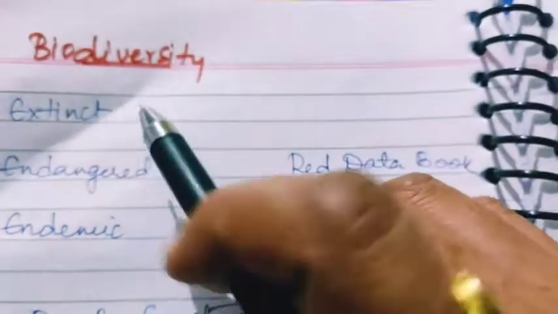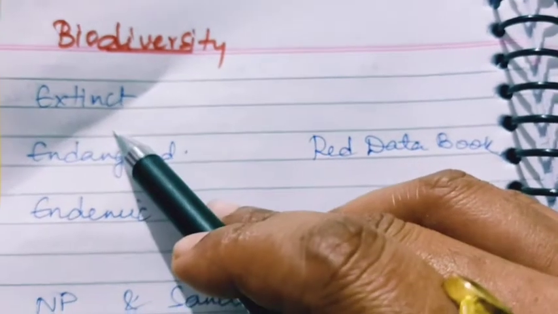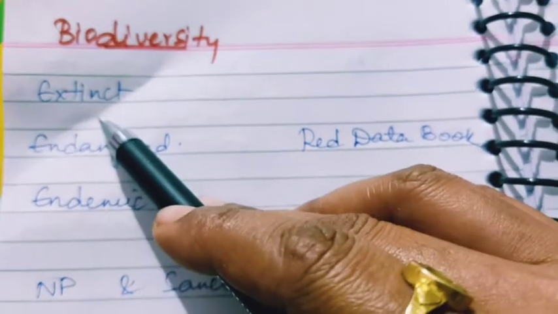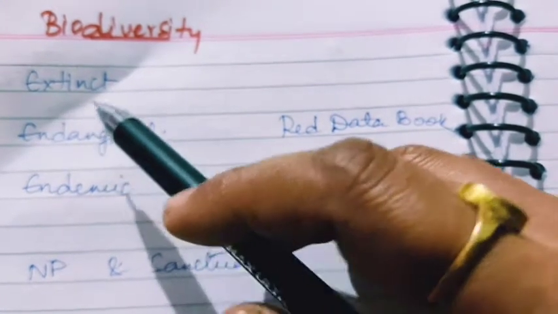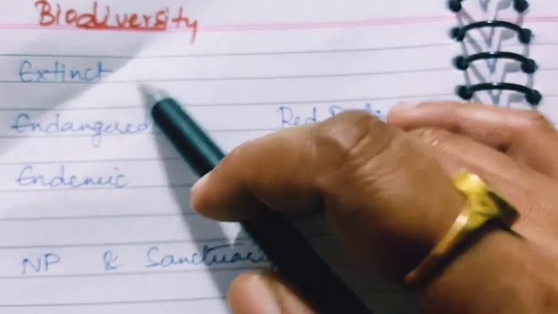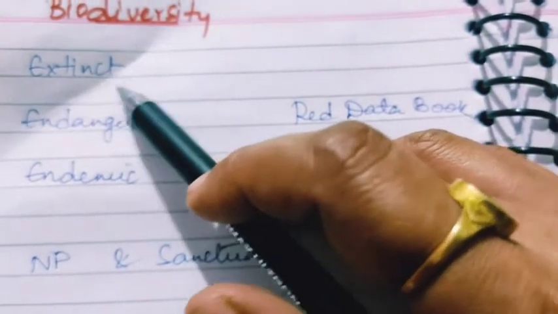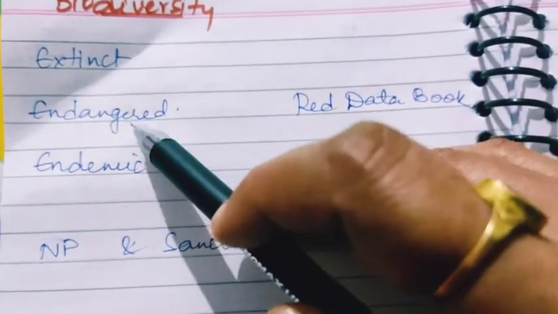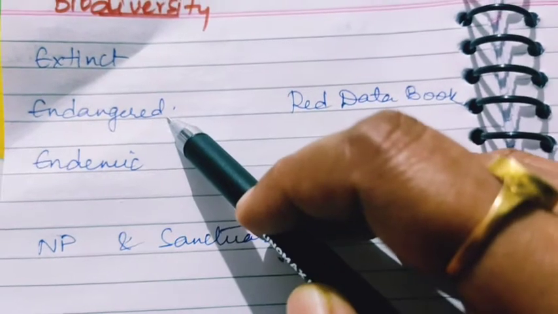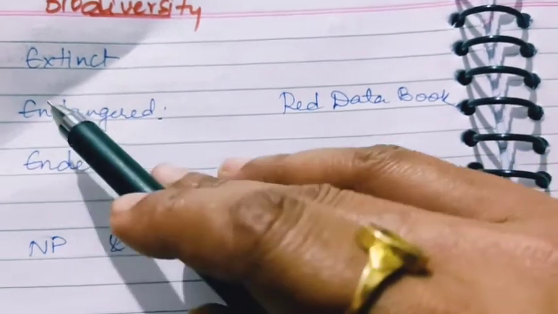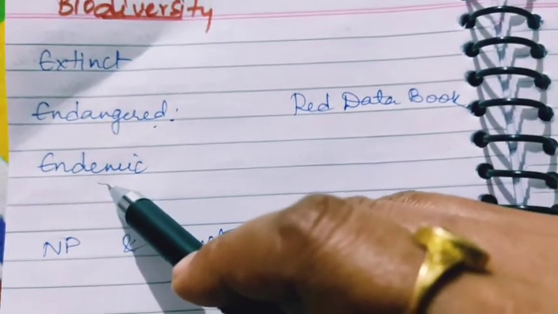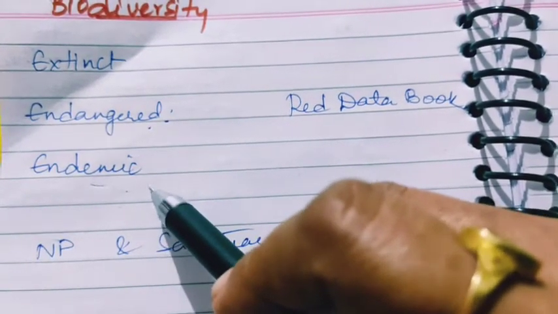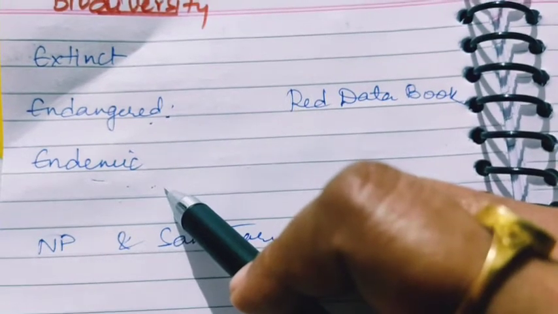The next topic is biodiversity. Here we find three different terms. Extinct are the animals or plants which have vanished from the earth, which we cannot see now on the earth. If they are about to vanish or disappear from the earth, then they are known as endangered species. And endemic species you can find in a particular restricted area only.